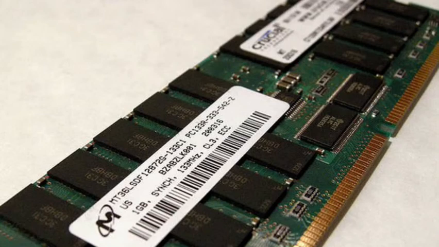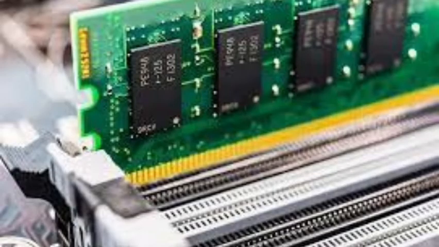Another difference is that a dynamic RAM is less expensive compared to a static RAM. A dynamic RAM is the most paramount on every device.